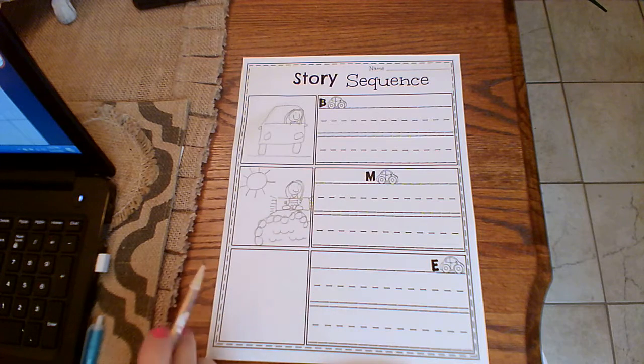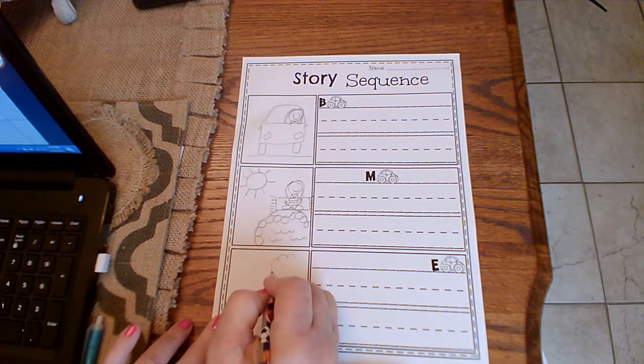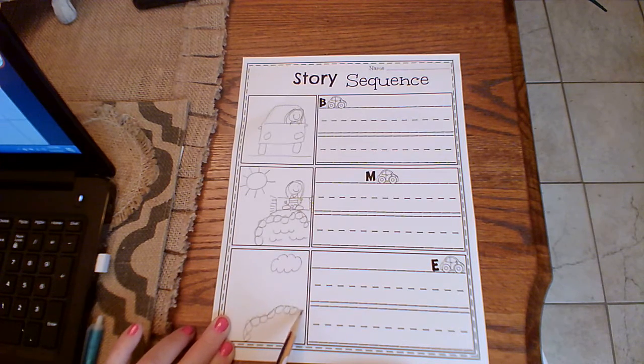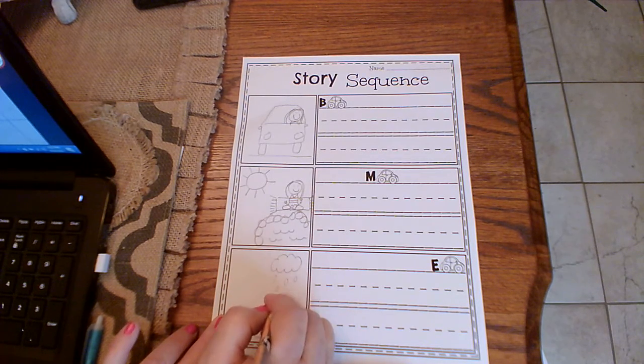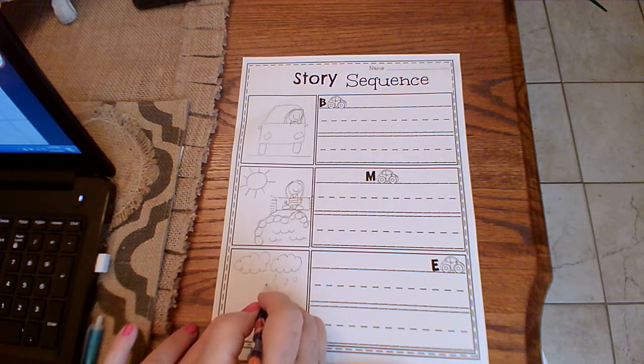And then the end of the story, if anybody remembers a couple of Saturdays ago, all of a sudden, guess what happened? It started to rain. And here she goes.